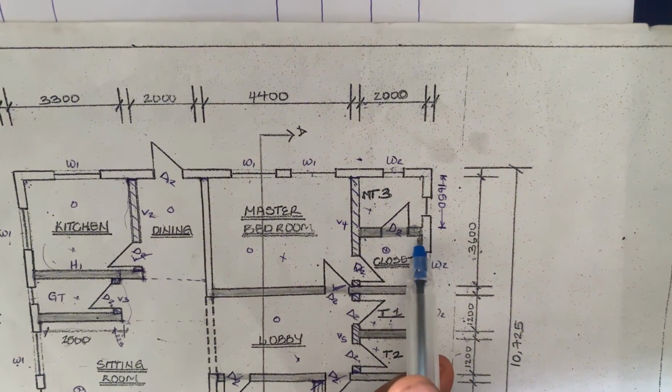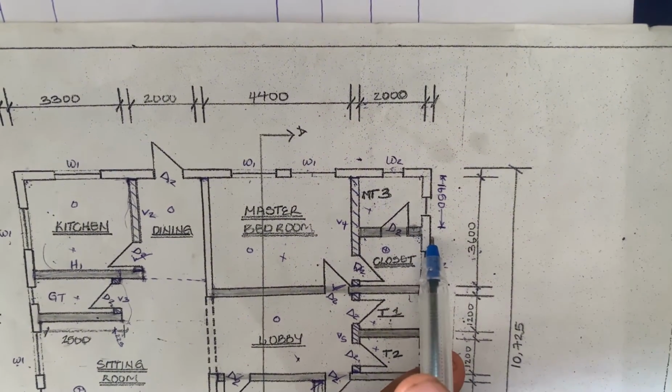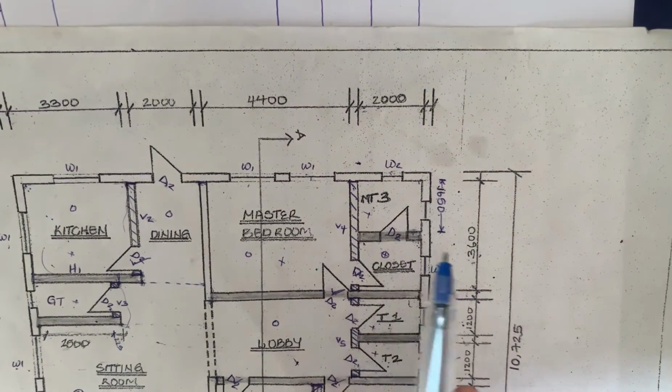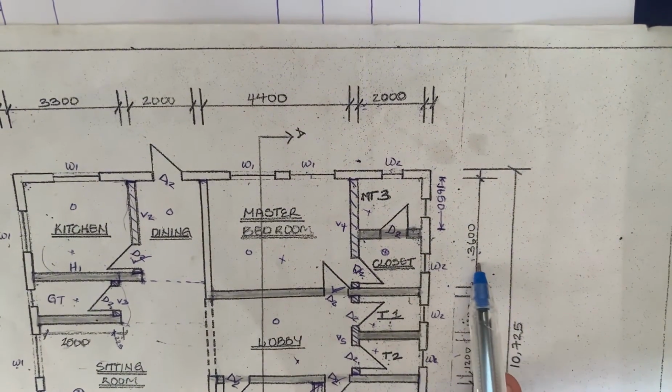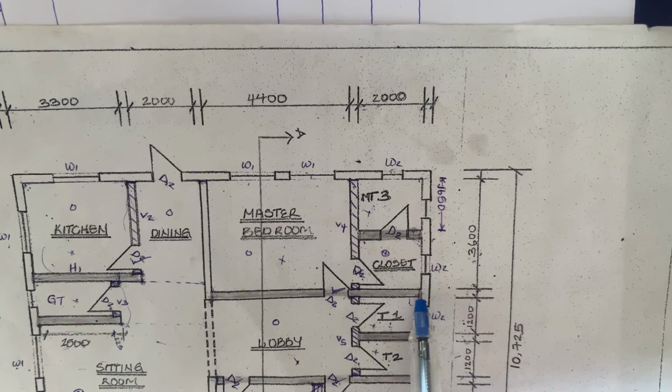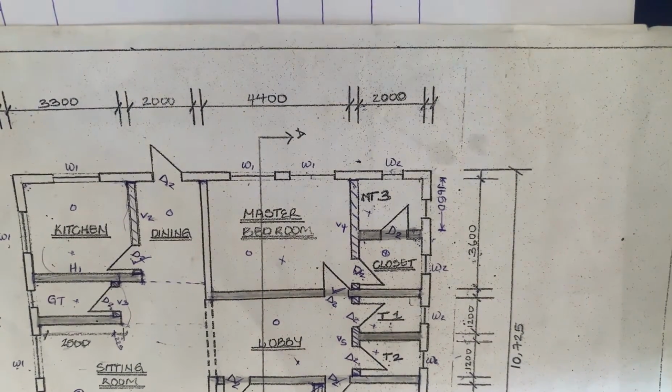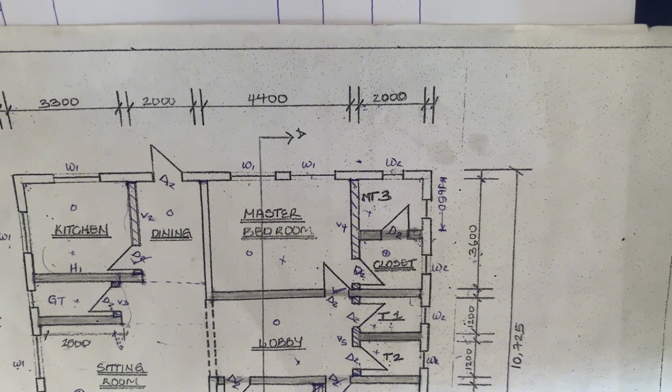We know that the thickness of our wall is 225. So if we subtract 1,650 and 225 from 3,600, it is going to give us the length from here to here. So 3,600 minus 1,650 minus 225 is equal to 1,725.